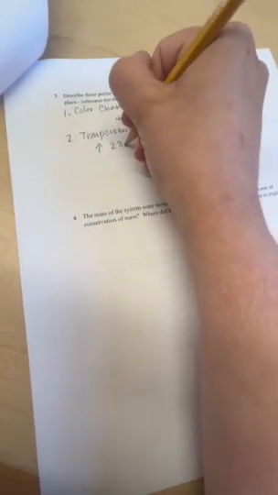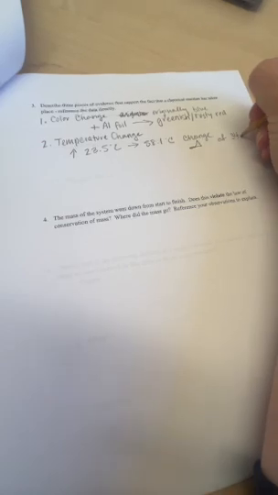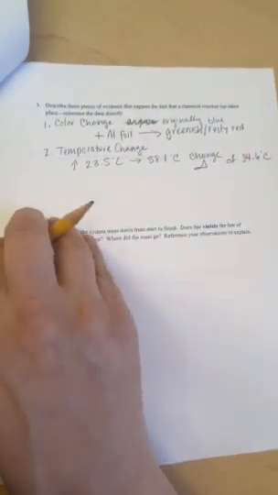So our temperature increased from 23.5 degrees Celsius to 58.1 degrees Celsius. So we had a change of 34.6 degrees Celsius here. So that is another indicator of this chemical change.